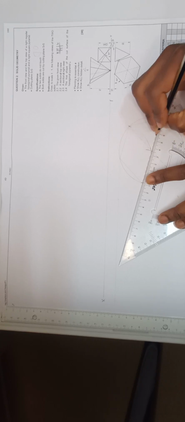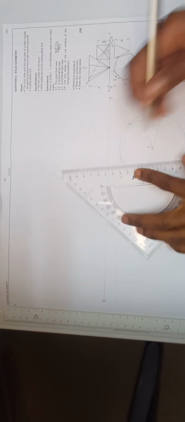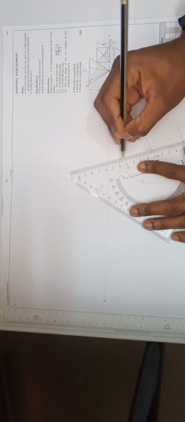You see guys, planning is very important. If you plan your drawing, nothing is going to stand in your way. Trust me, I'm telling you.